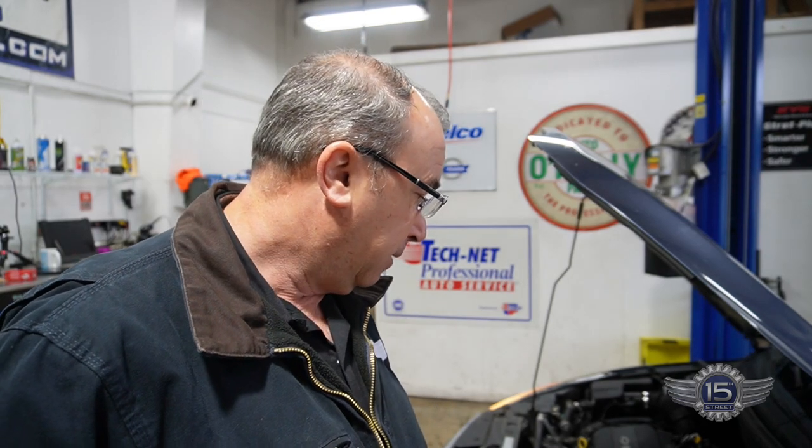Car's fixed though, so that's all I care about. I drove it probably 15 minutes, a good 10-mile road test, and no codes formed for purge solenoid problems, and the lean condition is gone. So we're going to call this one a fix.